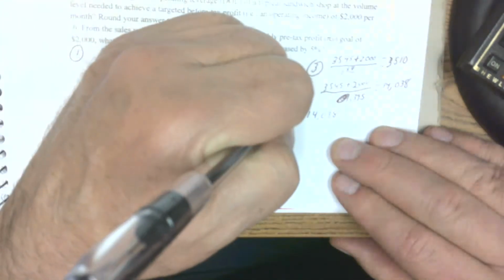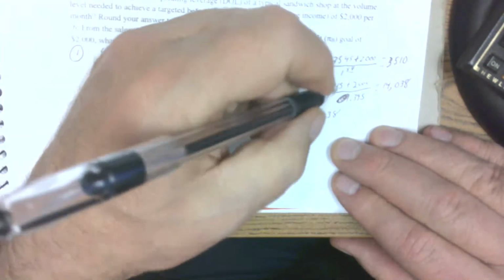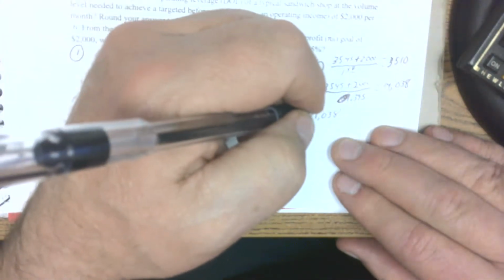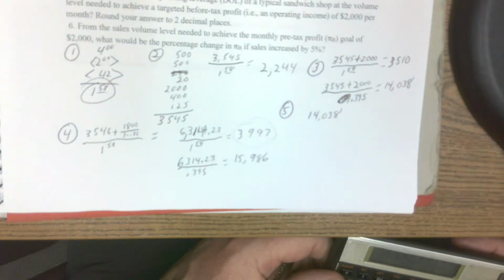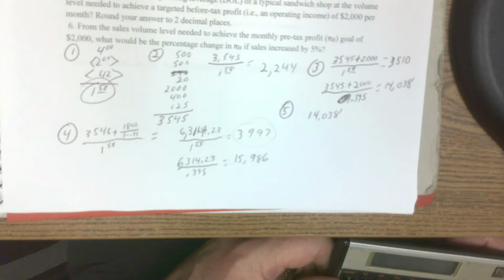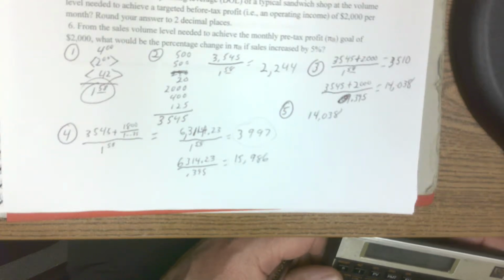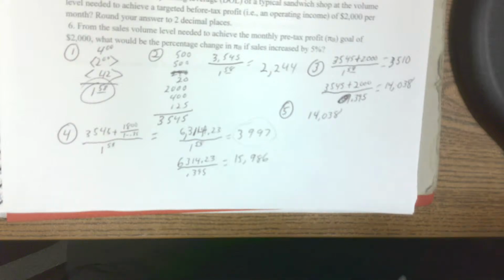This is number 5, right? 14,038 was our sales required for the 2,000 minus our variable costs. Our variable cost percentage is 60.5%.